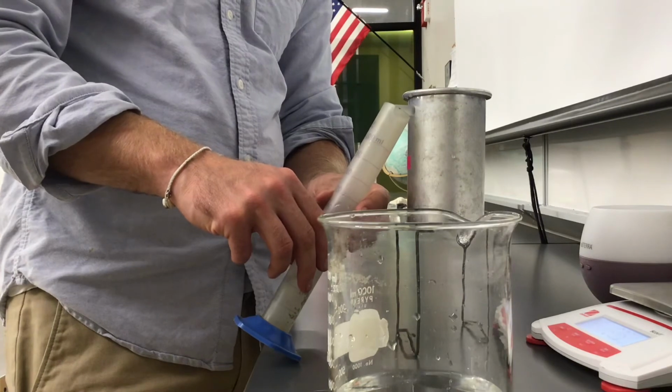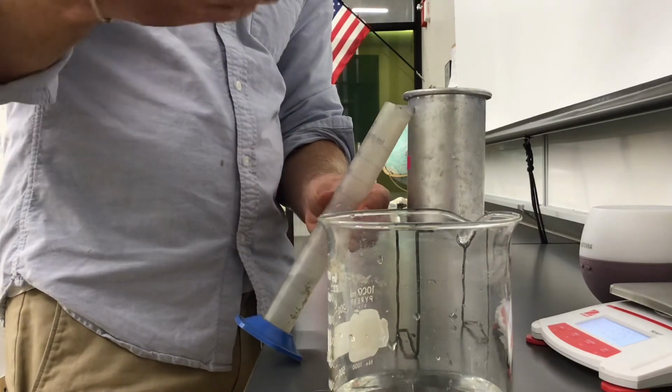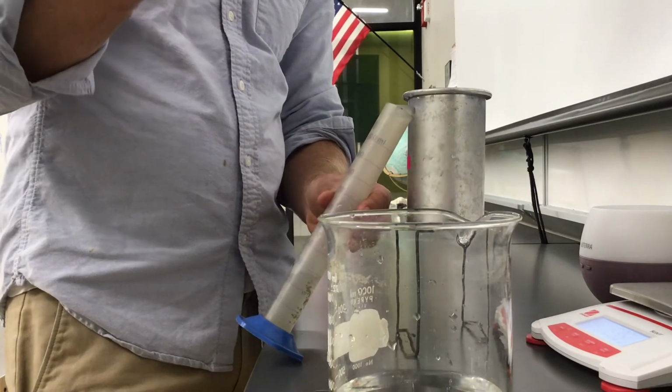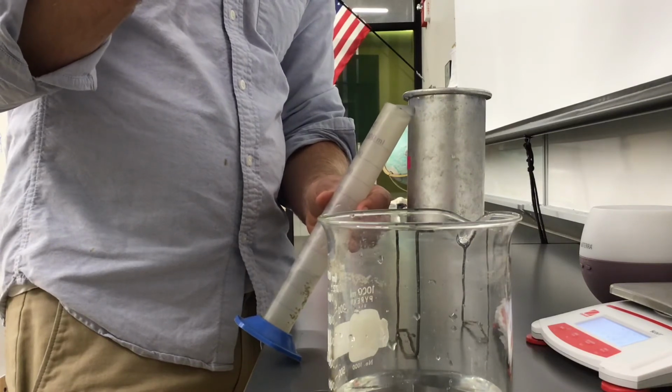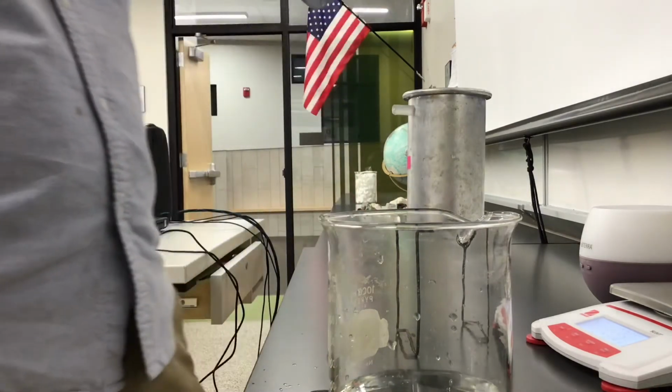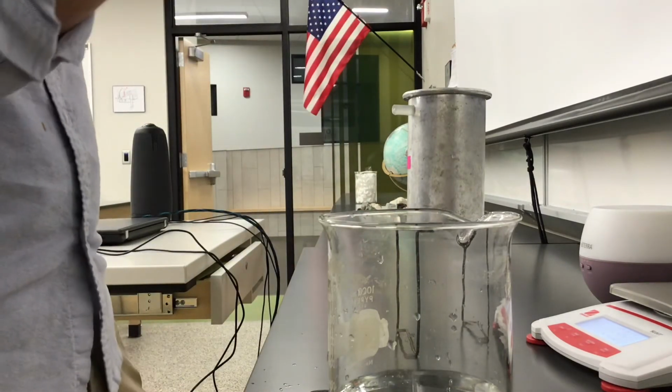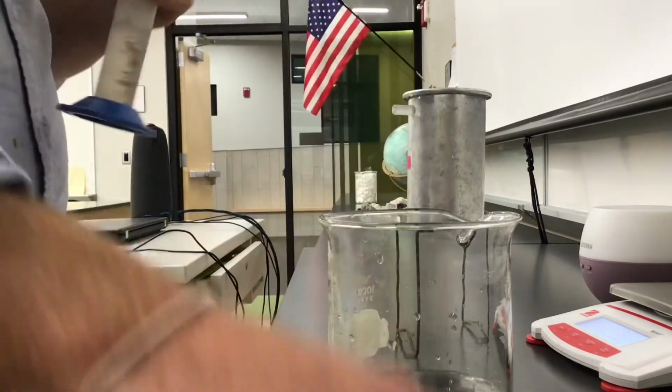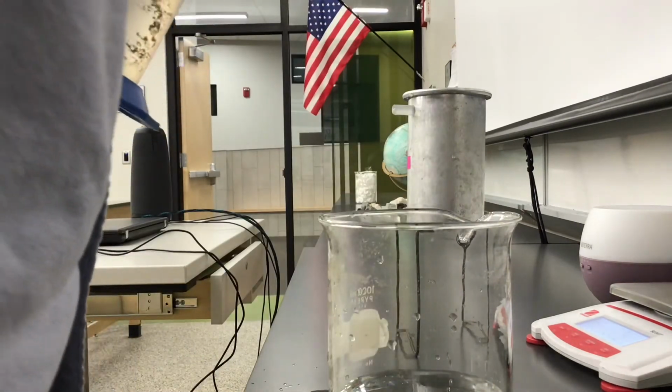It pushed some of that water out, so it's displacing some of the water that's in the can. You're going to catch that water as it comes out. Be patient, wait till it all dribbles out, and note what the final volume is. The final volume is 30, pretty easy. So I'm writing down 30 milliliters on my table.